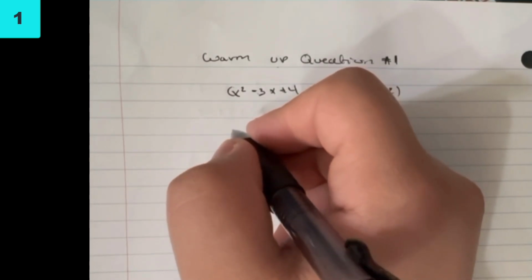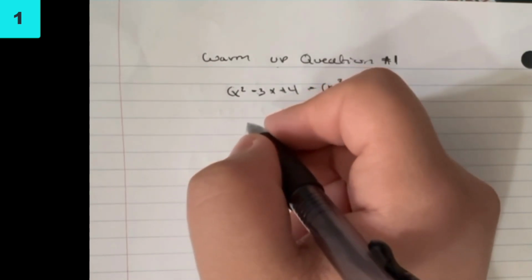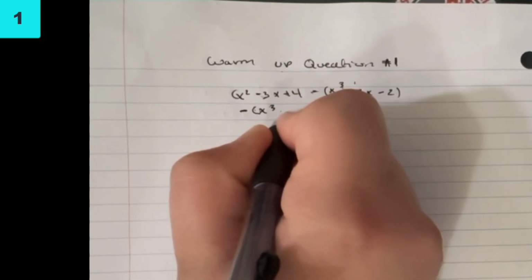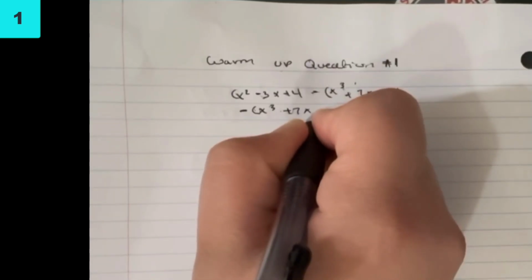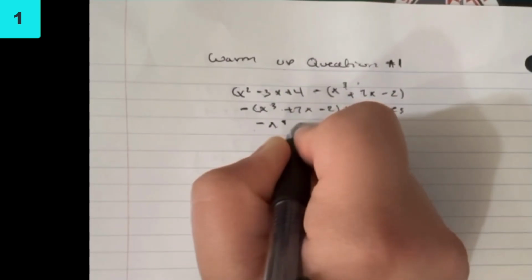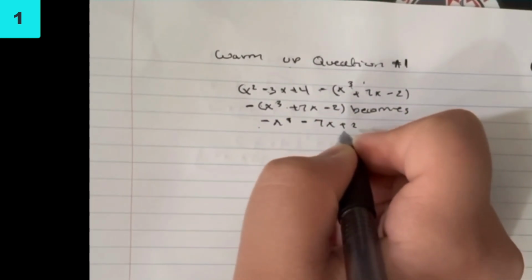So the key step is to distribute the negative sign to all terms in the second parentheses, which goes from negative x cubed plus 7x minus 2 becomes negative x cubed minus 7x plus 2.